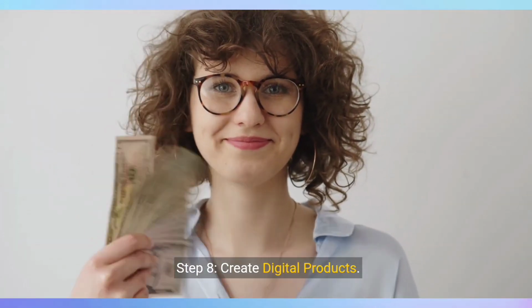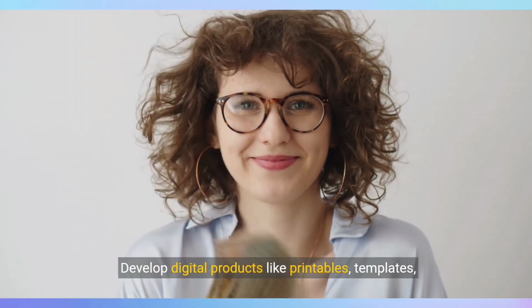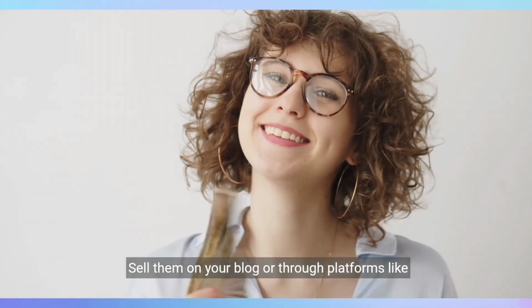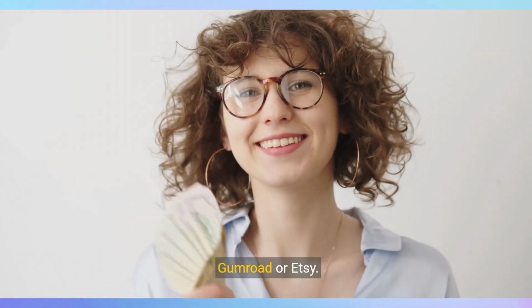Step 8. Create digital products. Develop digital products like printables, templates, or courses. Sell them on your blog or through platforms like Gumroad or Etsy.